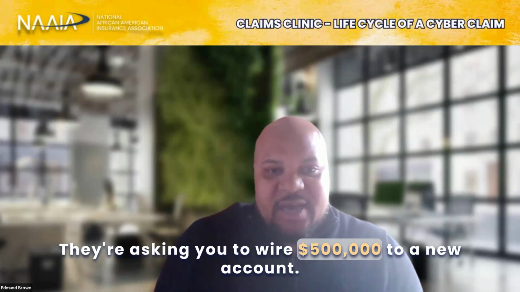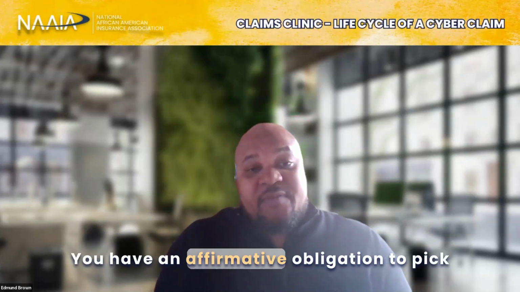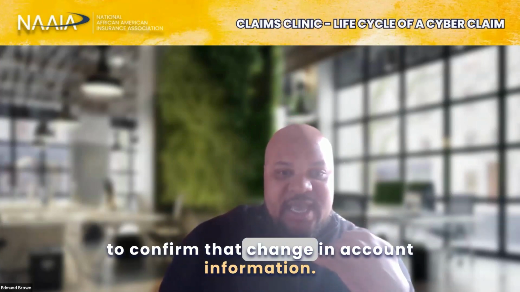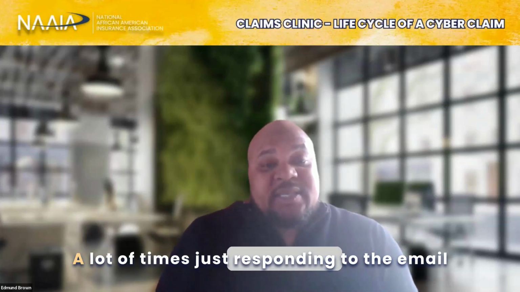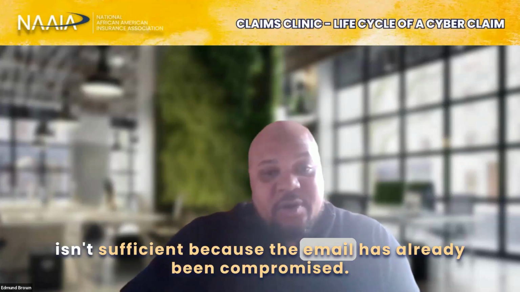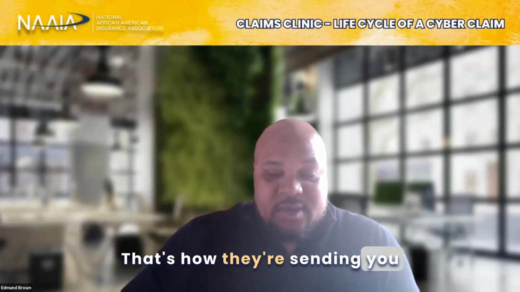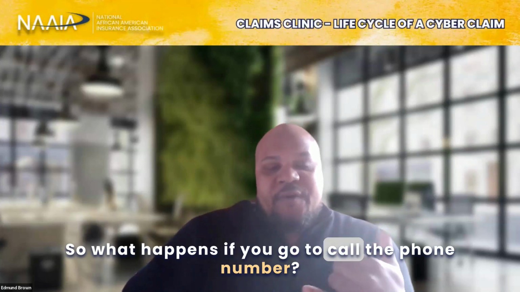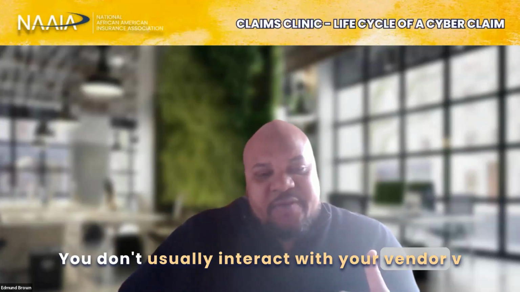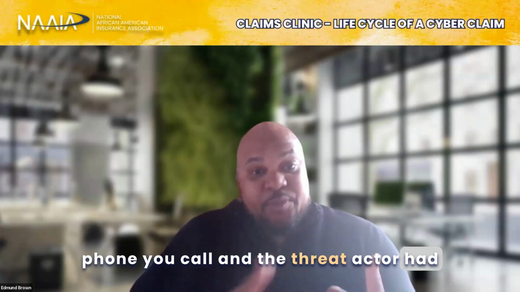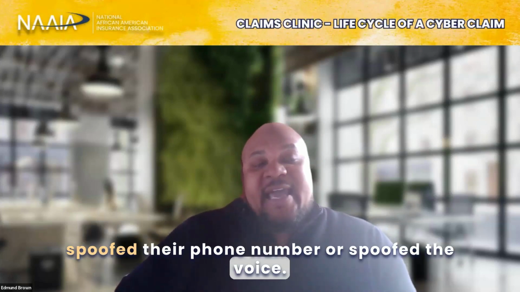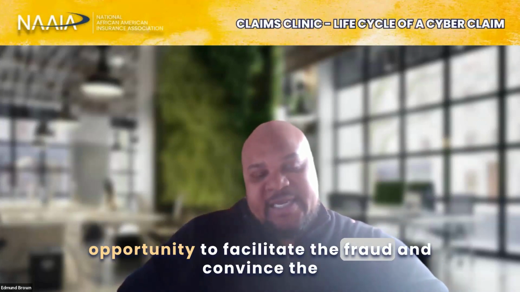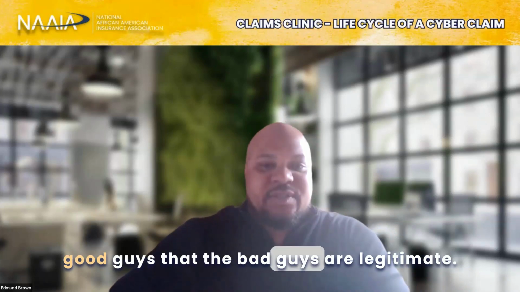They're asking you to wire $500,000 to a new account. You have an affirmative obligation to pick up the phone and call that vendor to confirm that change in account information. A lot of times just responding to the email isn't sufficient because the email has already been compromised. That's how they're sending you the updated information anyways. So what happens if you call the phone number? You don't usually interact with your vendor via phone. You call and the threat actor has spoofed their phone number or spoofed the voice. AI creates a whole other level of opportunity to facilitate the fraud and convince the good guys that the bad guys are legitimate.